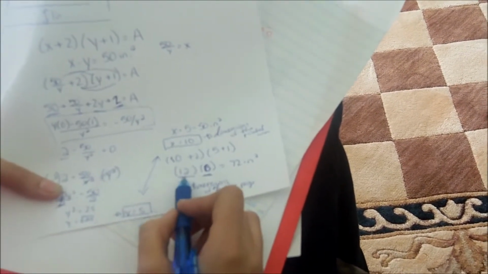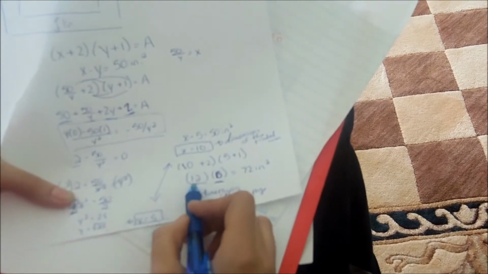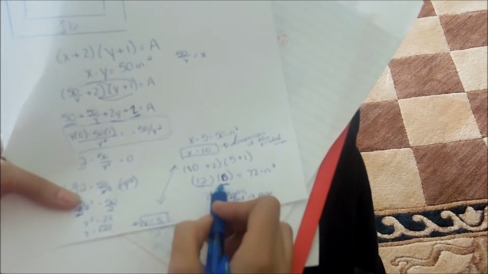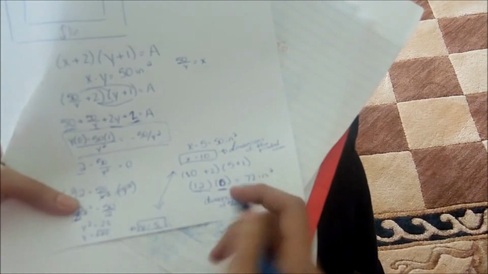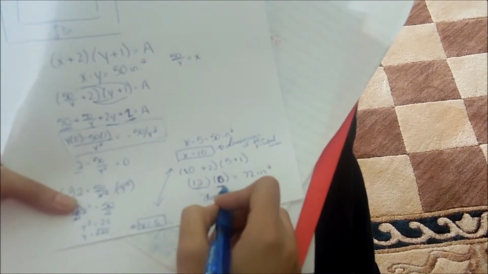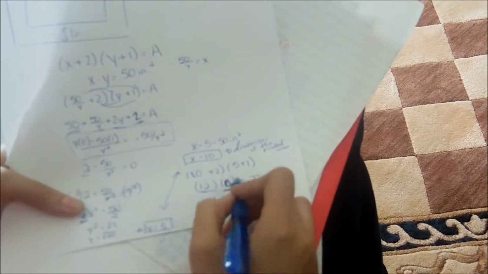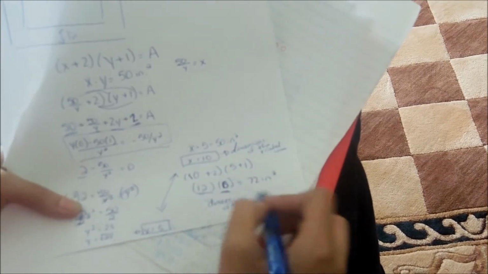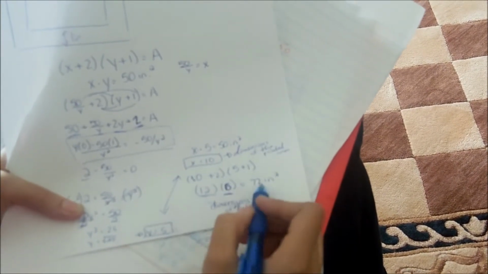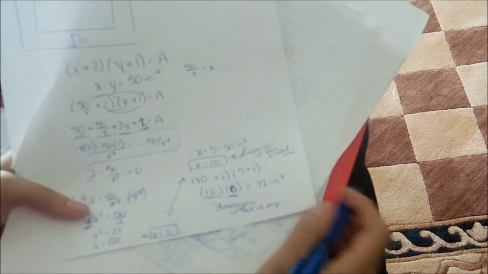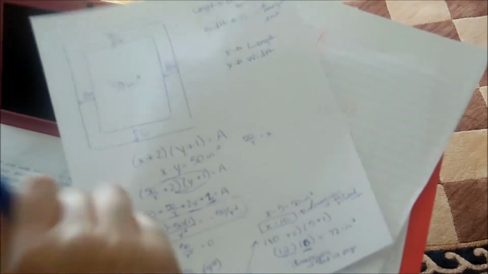So we would say that the dimensions of the entire page, the length of the entire page would be 12 inches, and the width would be 6 inches. That would mean that this would be the dimensions, and the total area of the entire page would be 72, because 12 times 6 equals 72 inches squared. And yeah, that's practically it.